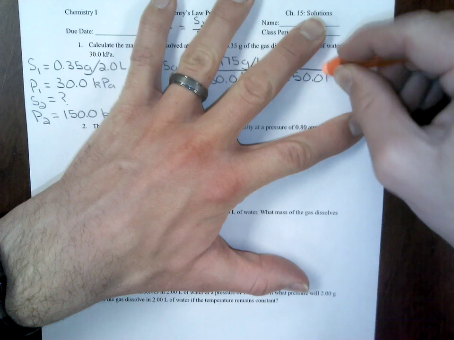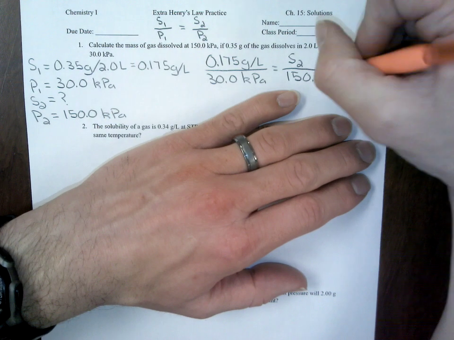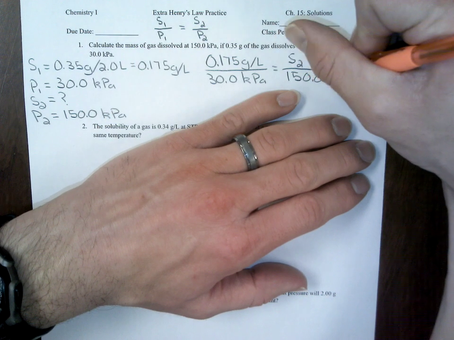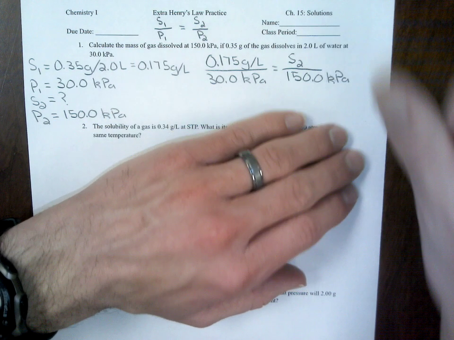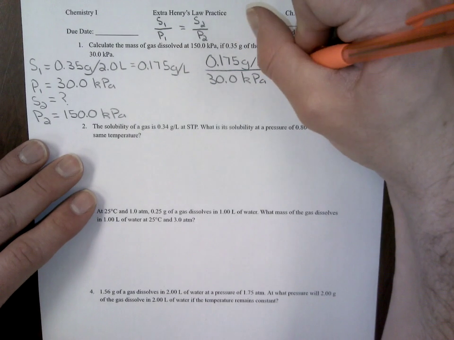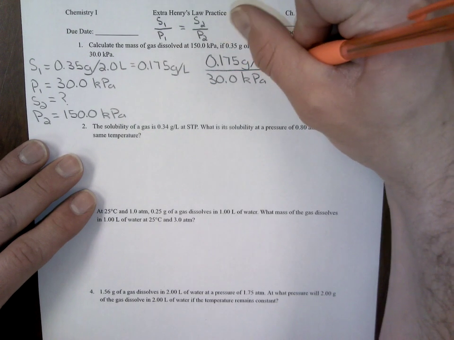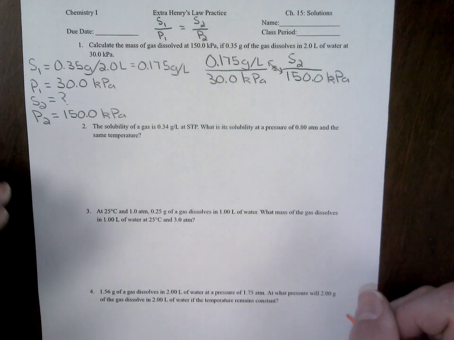And there are numerous ways to solve algebraically for this. What I'm going to do is I'm going to cross multiply. So I'm going to take 150 times 0.175.